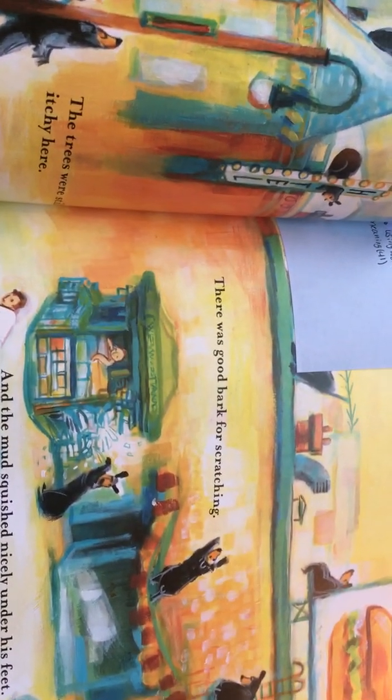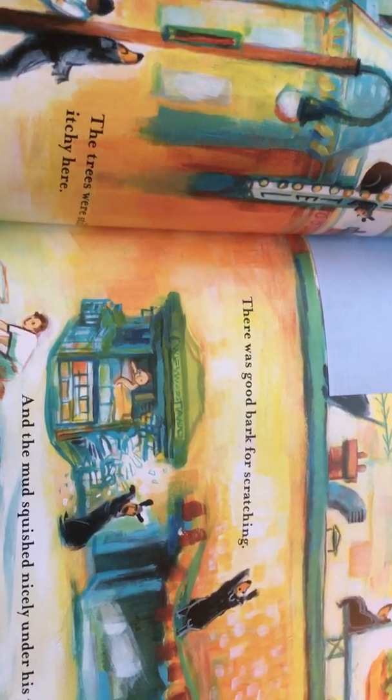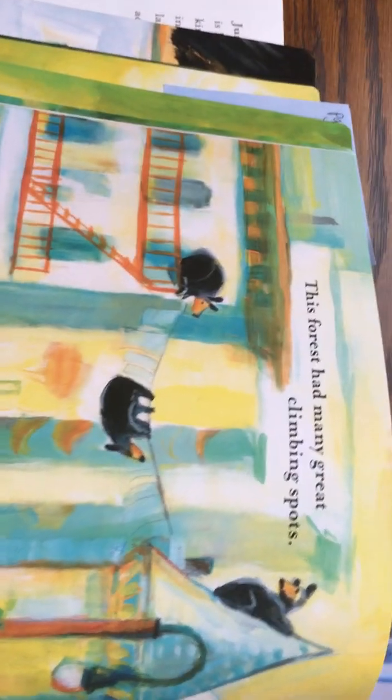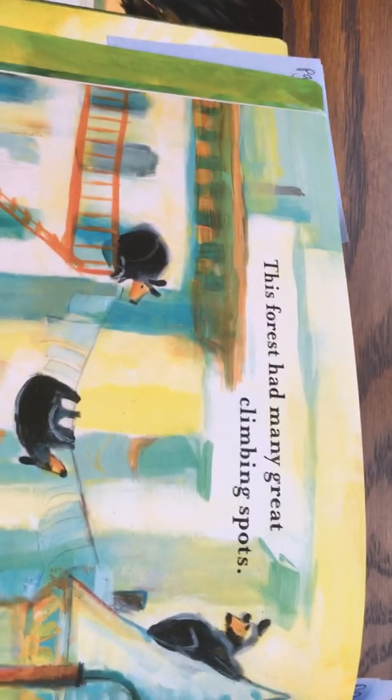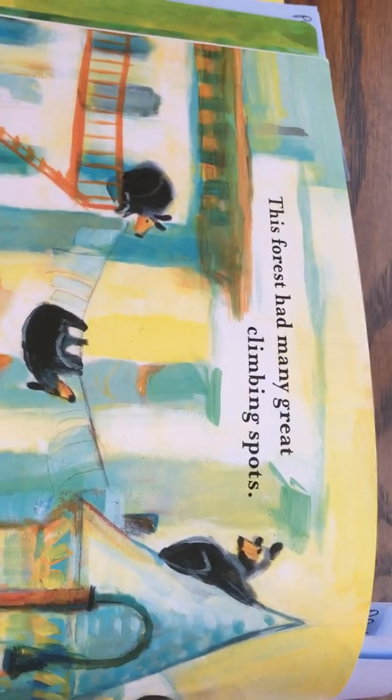So that is what I get from that page. Also in this, the author uses word layout to convey meaning. So if we look up top here, it says the forest had many great climbing spots, and you can see here the different climbing spots. So giving meaning to the words there.